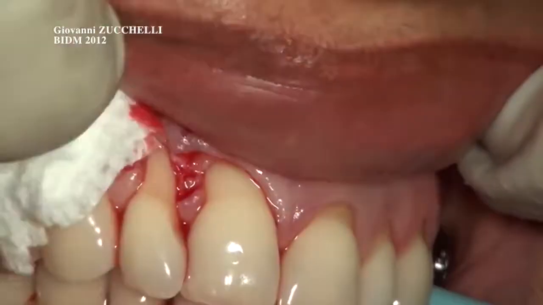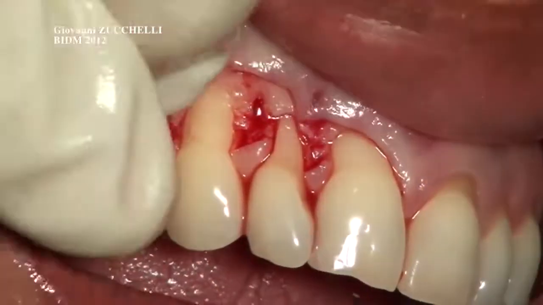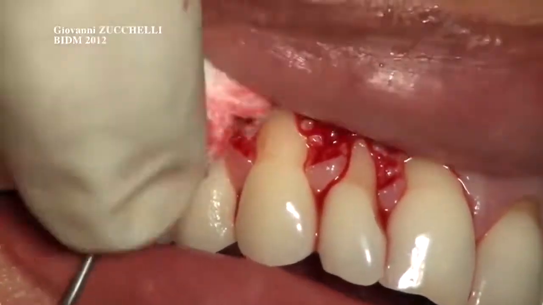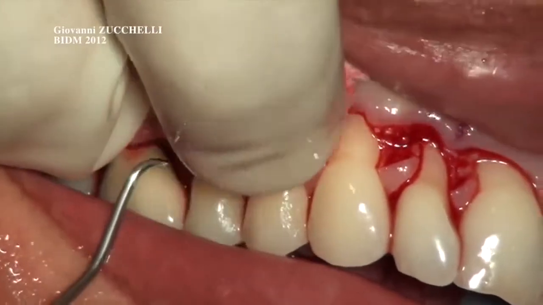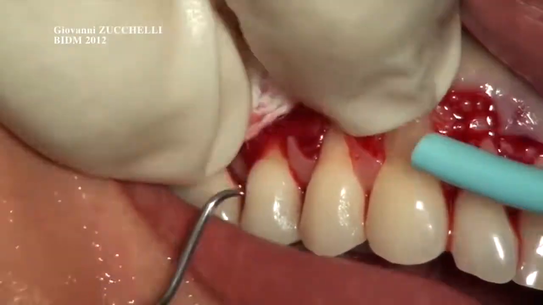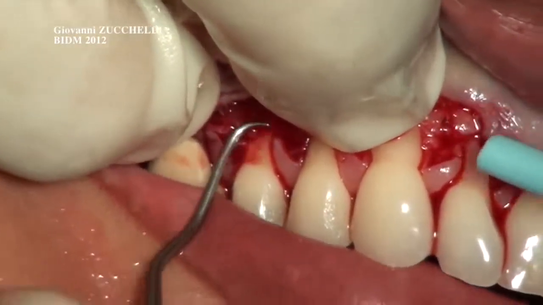Now we go to the 5, and finally to the 6. So I isolate the 5 completely with my fingers and go.